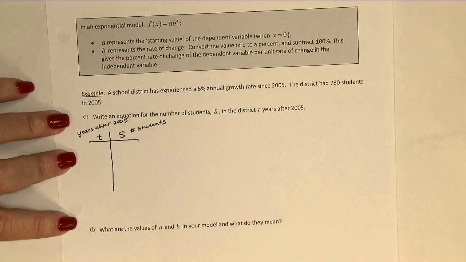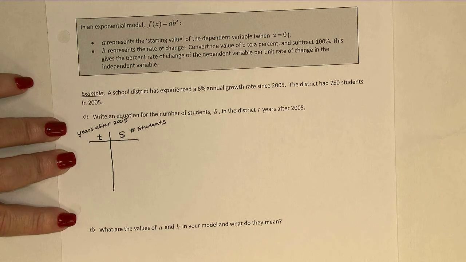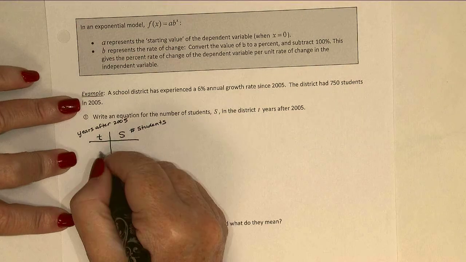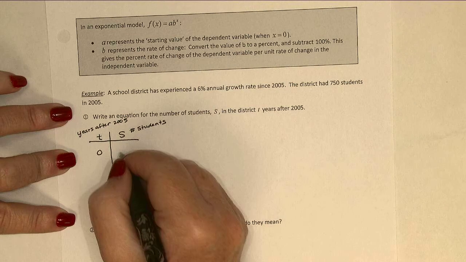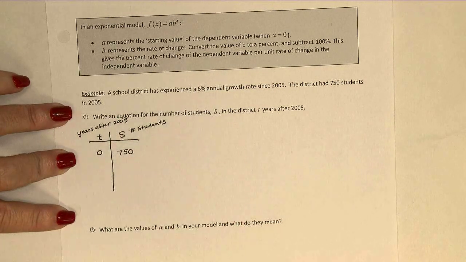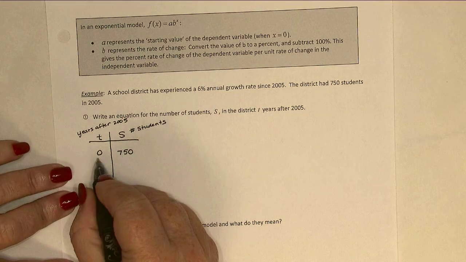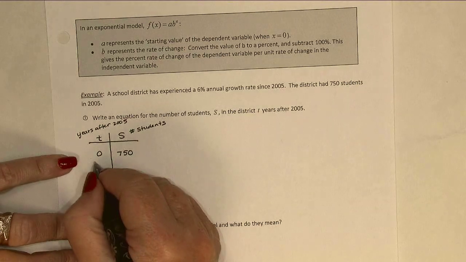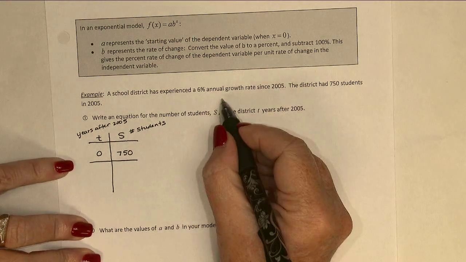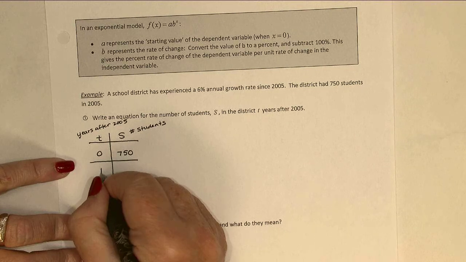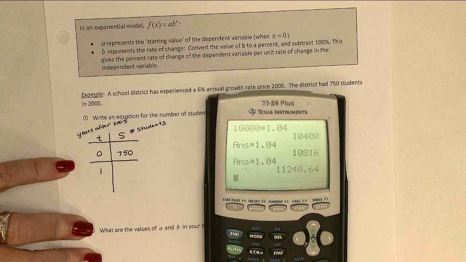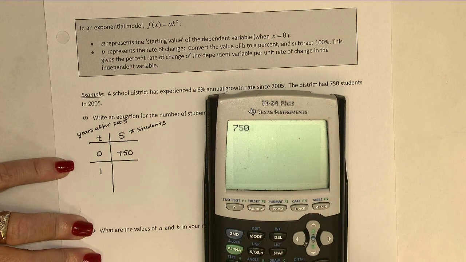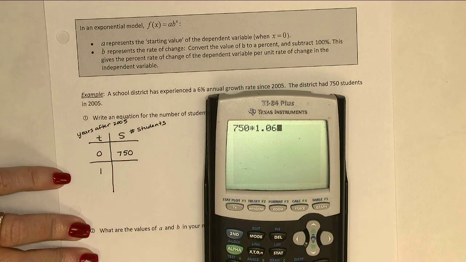All right, so let's see. We know in 2005 itself, which would be T equals 0, there were 750 students. That's going to be my y-intercept, my A value, and it is the starting value, given that we're starting our discussion in 2005. The annual growth rate is 6%, so after 1 year, I keep 100% and then I add another 6%, so I'm going to multiply by 1.06, and I have 795 students.